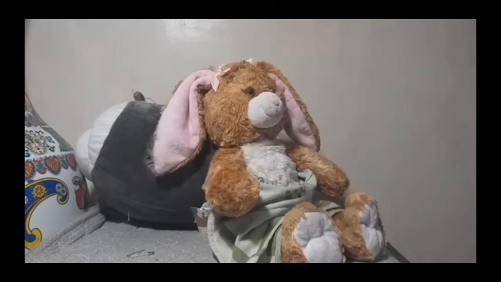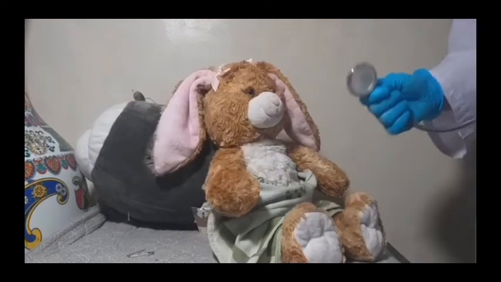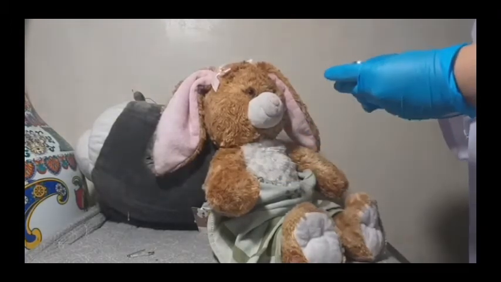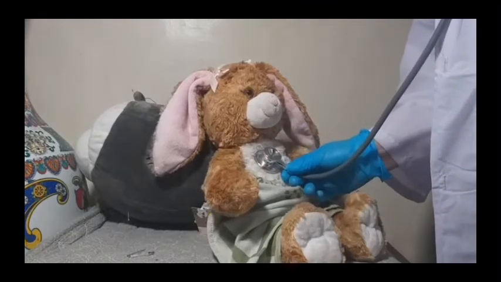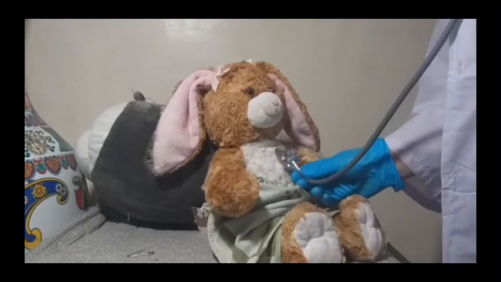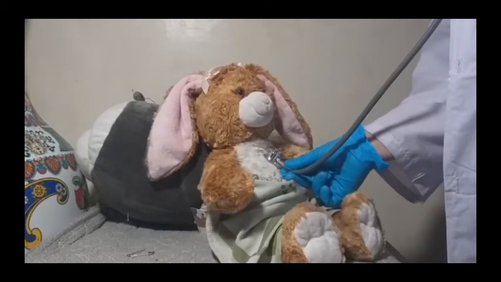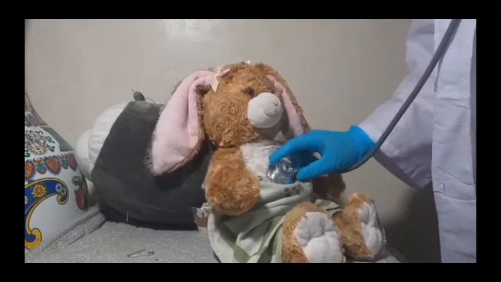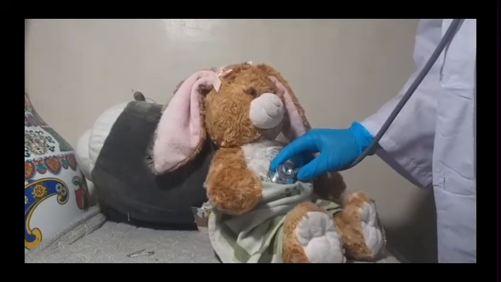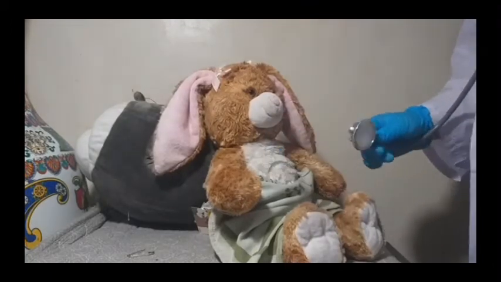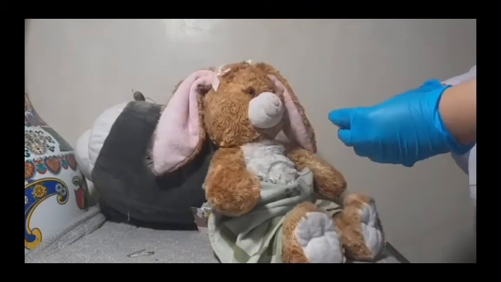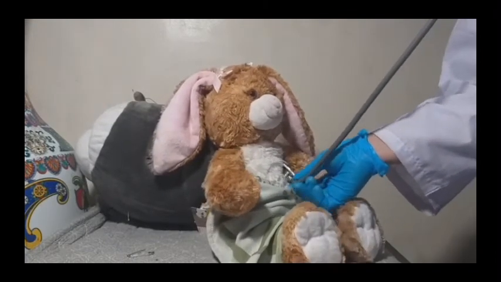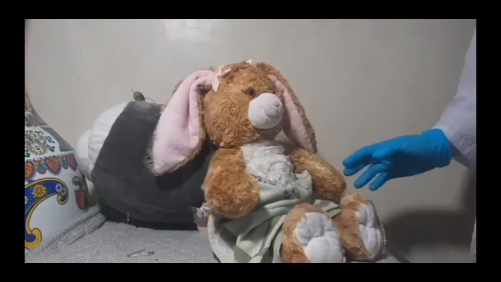So next we auscultate for heart sounds. Lastly is the mitral. Okay. Next, we proceed with the abdomen.